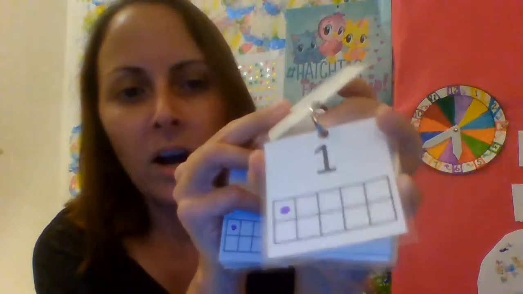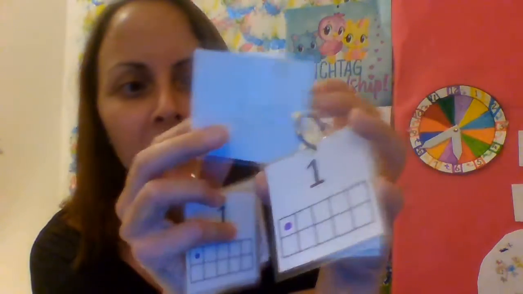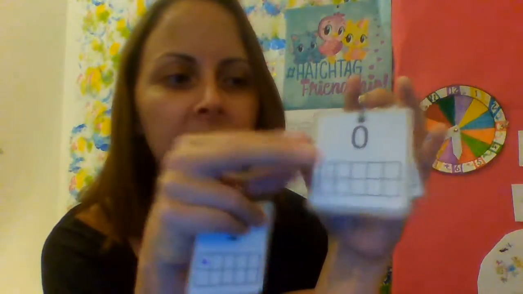So then we start working on our number of the day. So I keep these. This is just, I printed off the numerals with a blank tens frame below it and then filled in dots for each one. And I laminated these, clipped a hole in them and put them on rings. So that way we can just flip it over to say, oh, today is number 11. Yay!